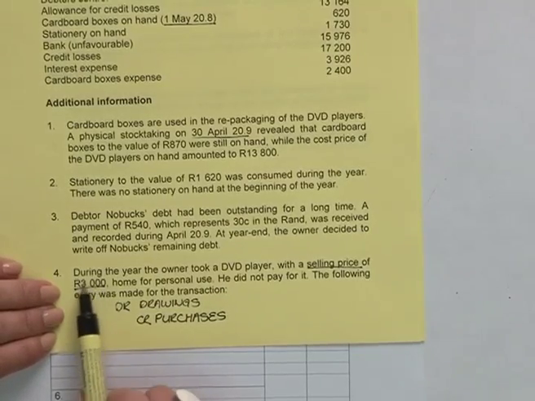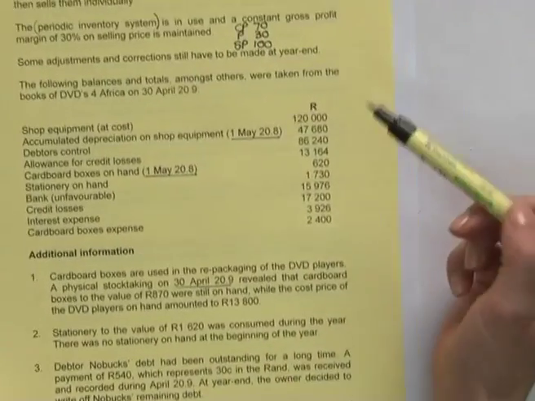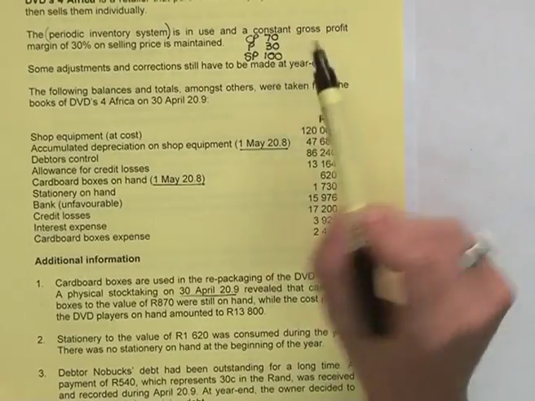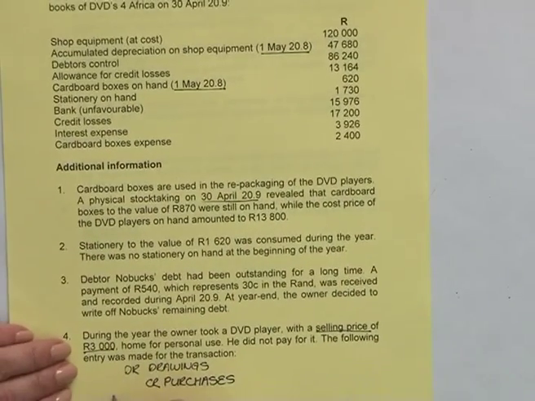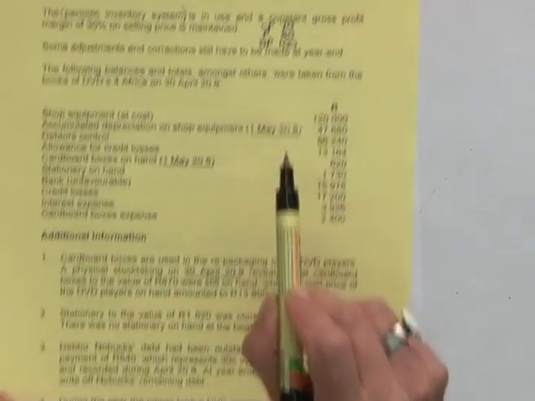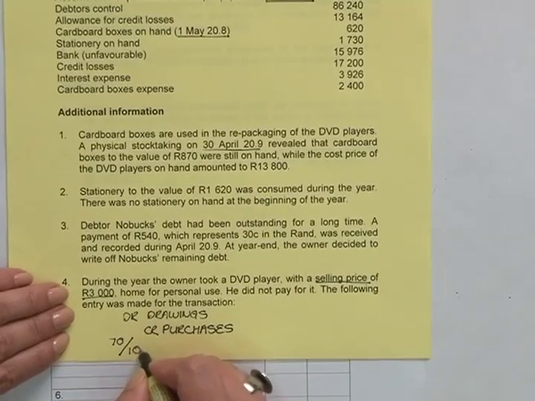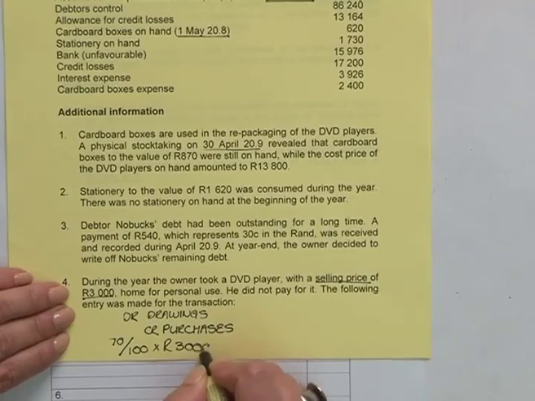We now have to convert that selling price to a cost price using our 9 blocks at the top. So we are looking for a cost price, which is 70, divided by a selling price, which was 100, times the 3,000 rand.